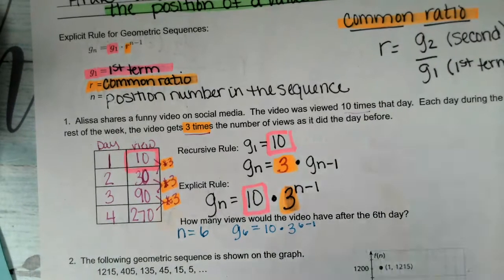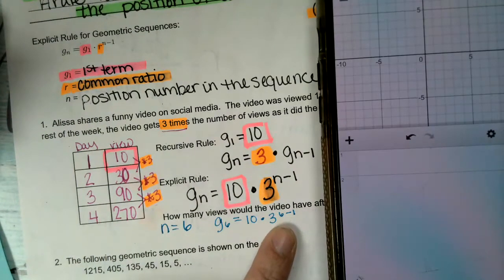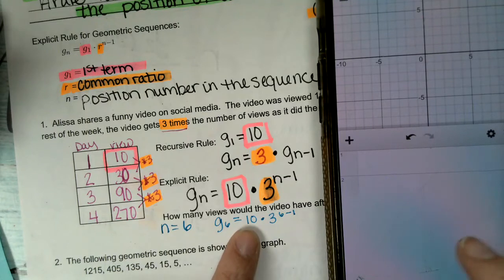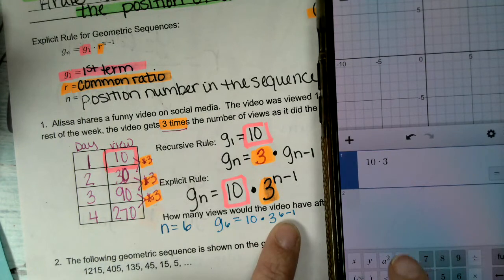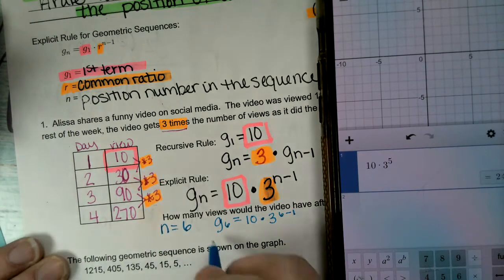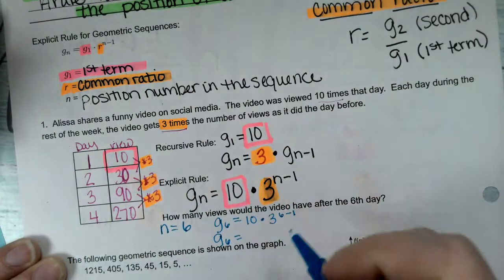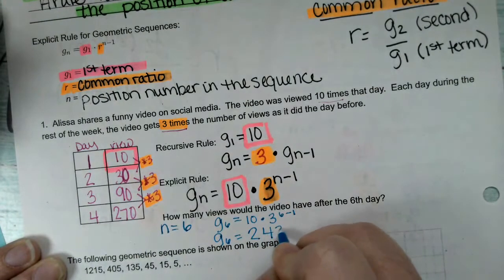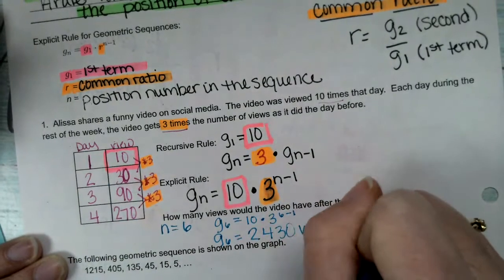Now, when you type that in Desmos, it is rather difficult, at least it is on my phone, when I'm typing that in, to keep everything up in the exponent part. So what I'm going to show you to do is just do that math in your head. You know how to subtract 1 from something. So I'm going to type 10 times 3, and then I'm going to hit this AB button. Remember, that's your exponent button. And then that's going to raise it up to the 6 minus 1 is 5. So your answer, your 6th term, g sub 6, is equal to 2,430. And remember what that is talking about. It's the number of views.